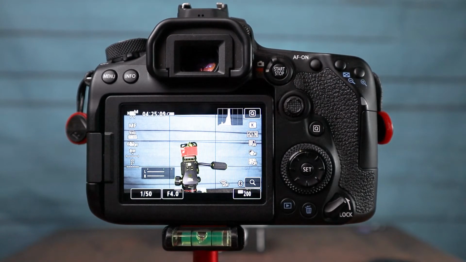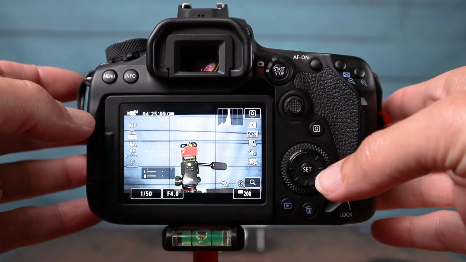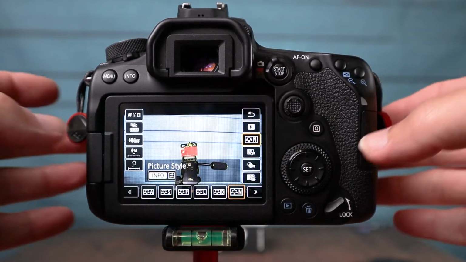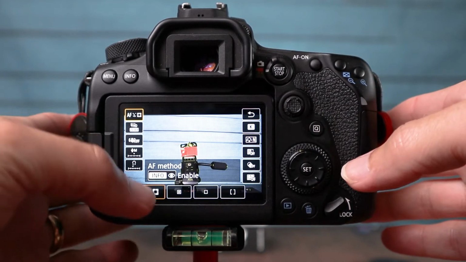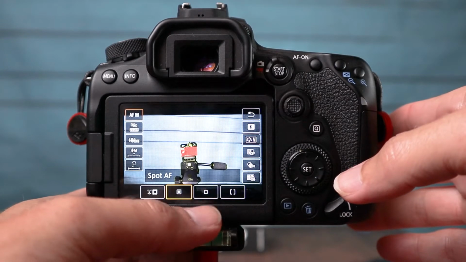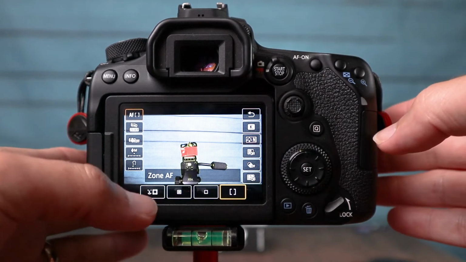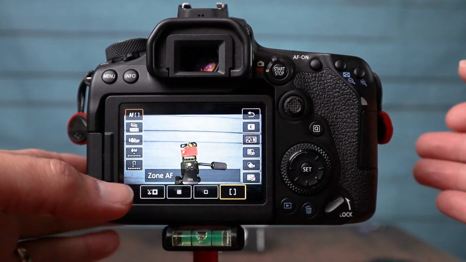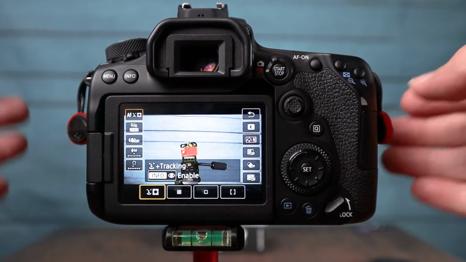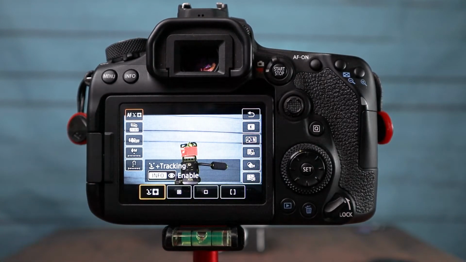Now the first one I talked about in the video was your autofocus or your focus settings. You might want to do a video and use eye tracking for vlogging. In your settings here, you would tap your Q button and then go to your autofocus, and there is eye tracking, and then there is spot autofocus, 1-point autofocus, and then zone autofocus. I use eye tracking if I'm doing a talking head video, which is this one, and that will follow my eye around the scene. It's pretty good on the 90D, probably a lot better on something like your Canon R5, but it's good enough on the 90D.